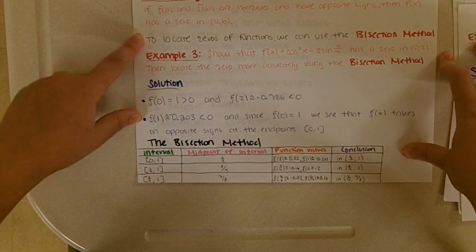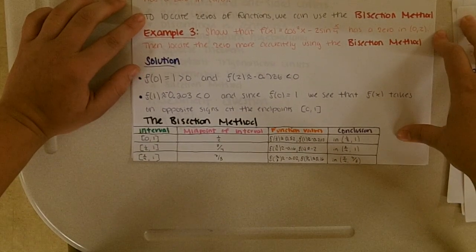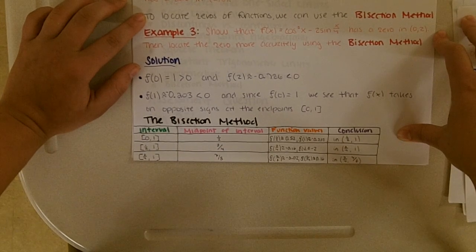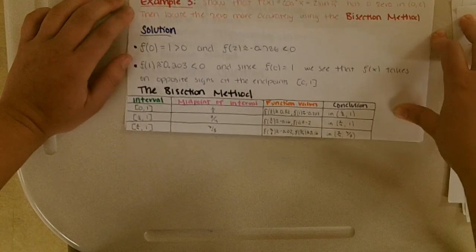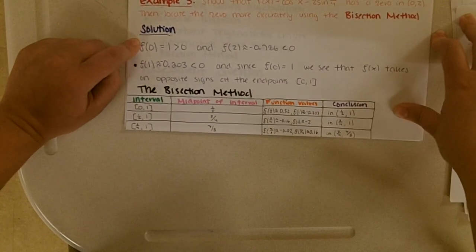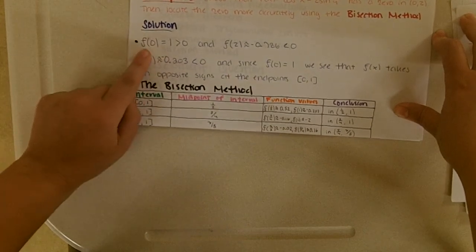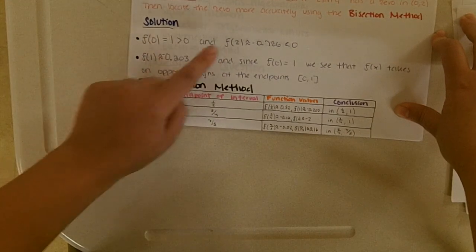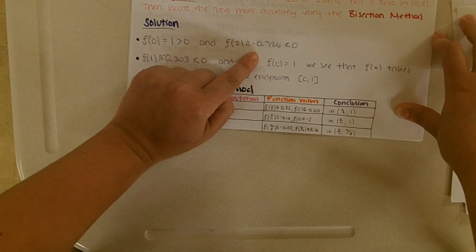So example 3 asks us to show that f of x equals cosine squared x minus 2 sine x over 4 has a 0 in the interval 0 to 2. Then locate the 0 more accurately by using the bisection method. So our solution. Using a calculator, we find that f of 0 and f of 2 have opposite signs, where f of 0 equals 1, which is greater than 0, and f of 2 is approximately negative 0.786, which is less than 0.